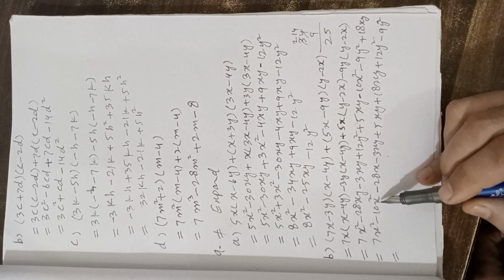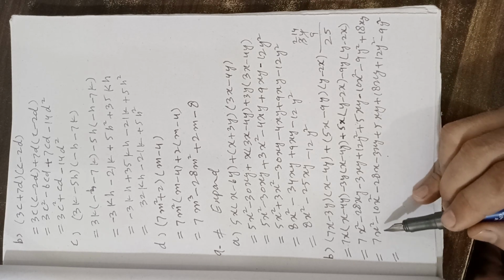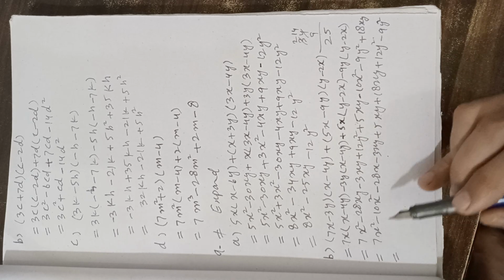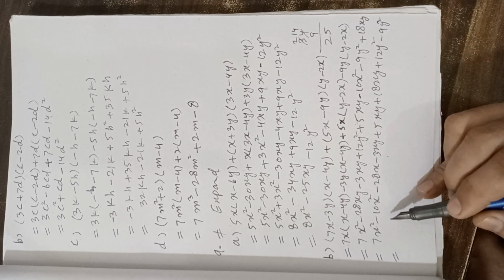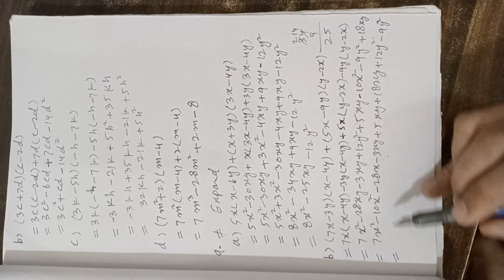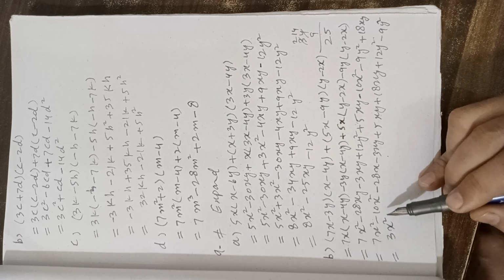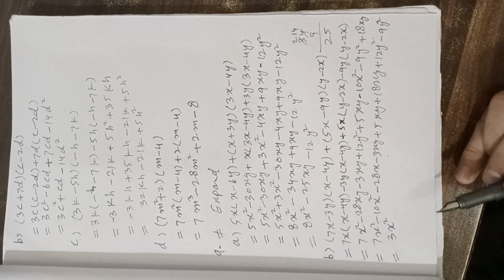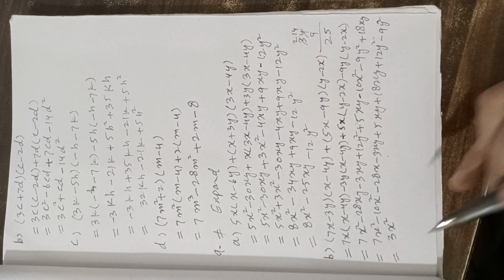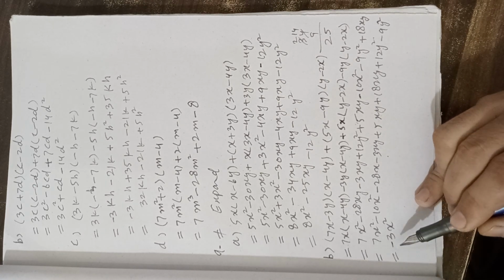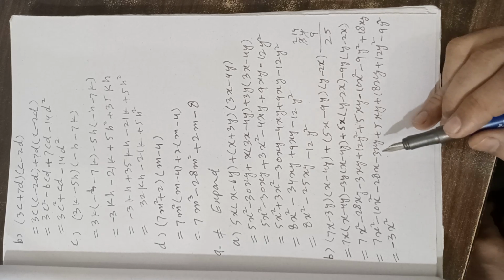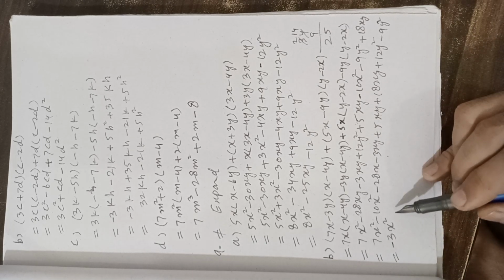See here, minus 10x square and plus 7x square, these are of opposite signs, so we will subtract, and you should subtract 7 from 10. The answer is 3x square, but you see that minus 10 is bigger than plus 7, so you will write minus sign here. Minus sign is always that of bigger term.